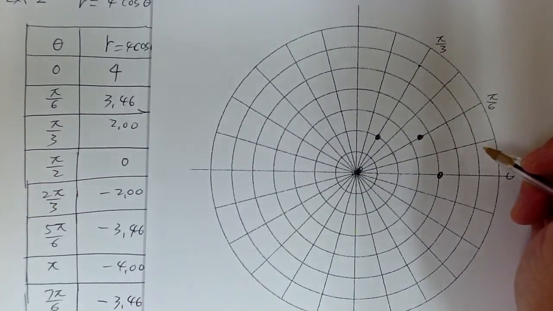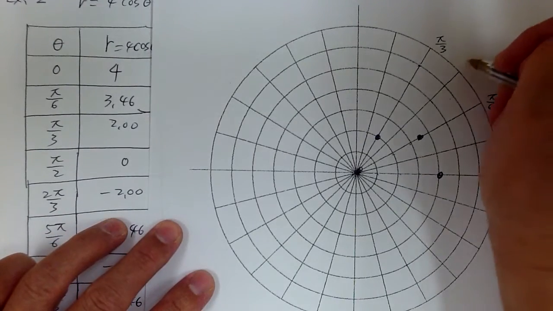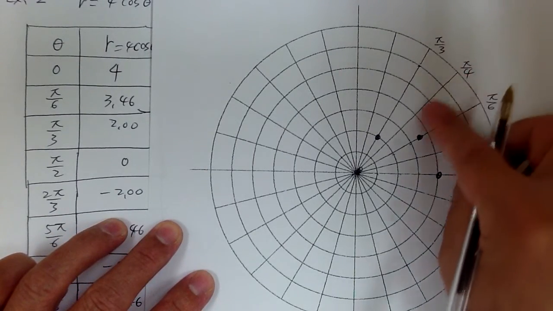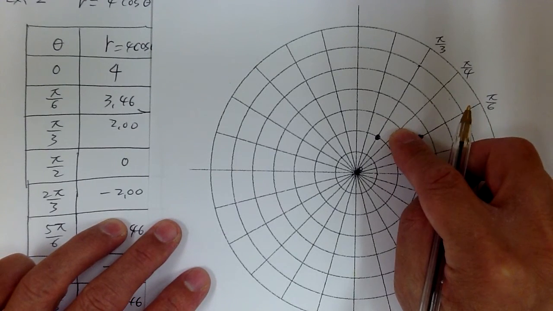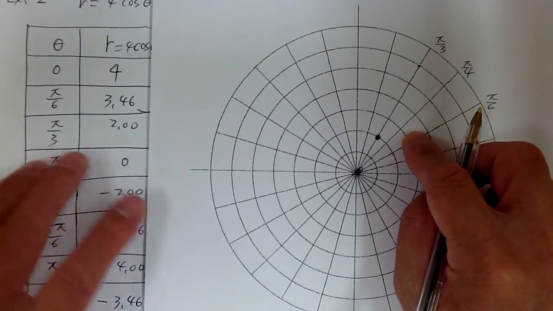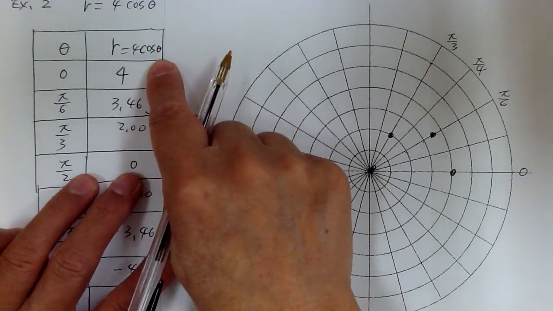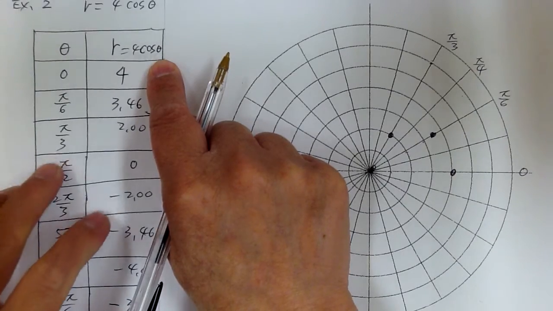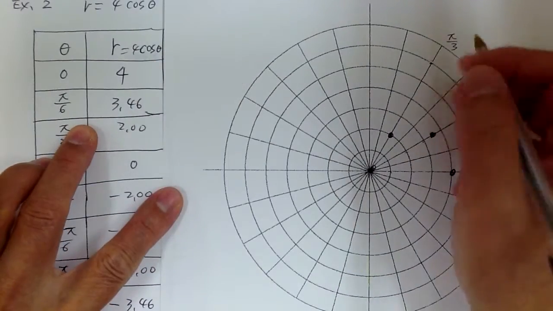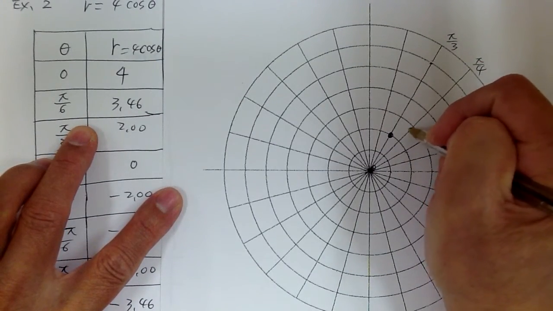Now this one, if you want to be more accurate, you should get the pi over 4 value. So pi over 4 value will give you additional value over here. So if you were to use pi over 4, you substitute into here, so this will give you 2.8, so it's about 3, so it will give you a point about right over here.